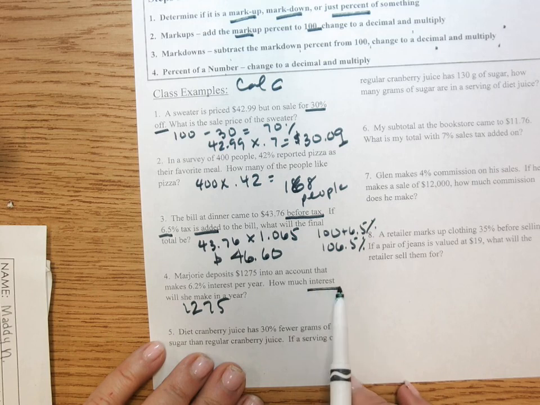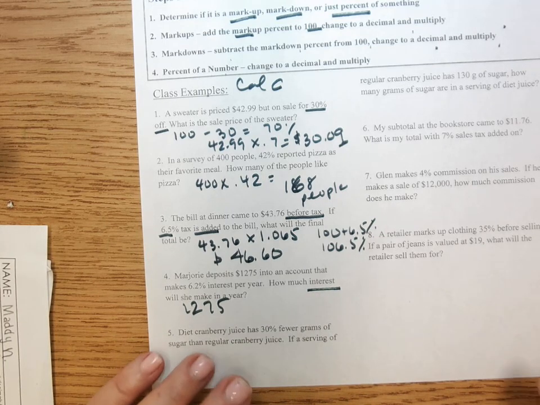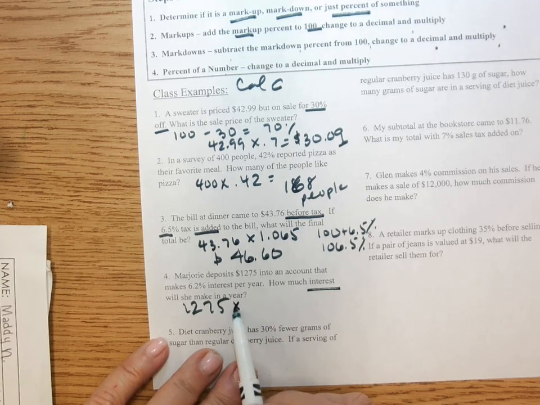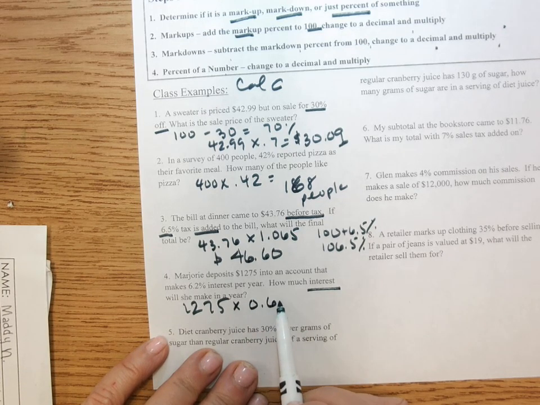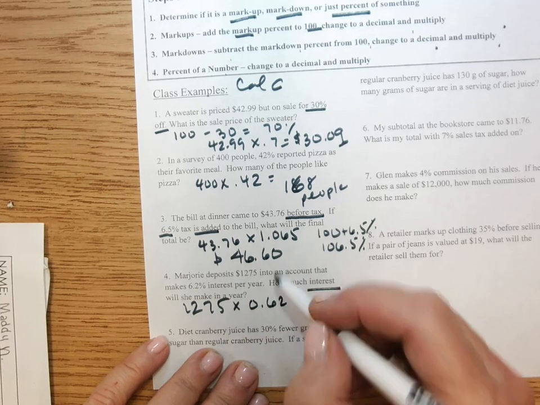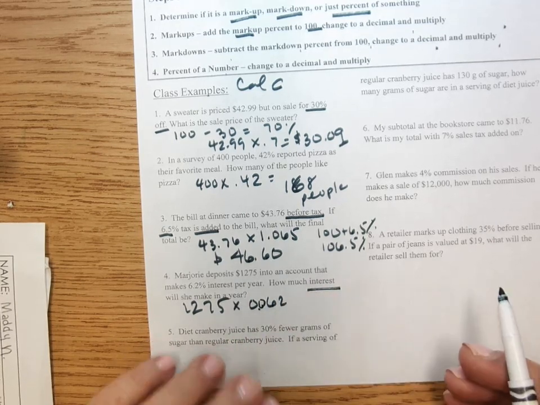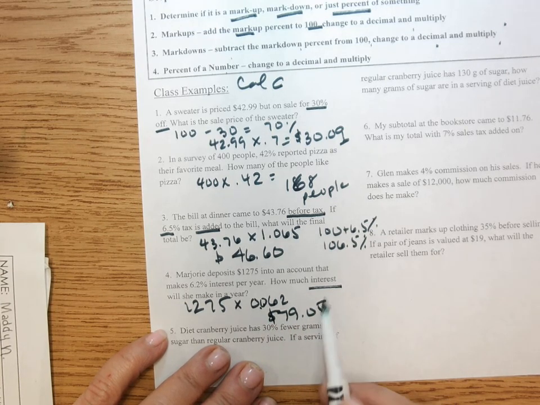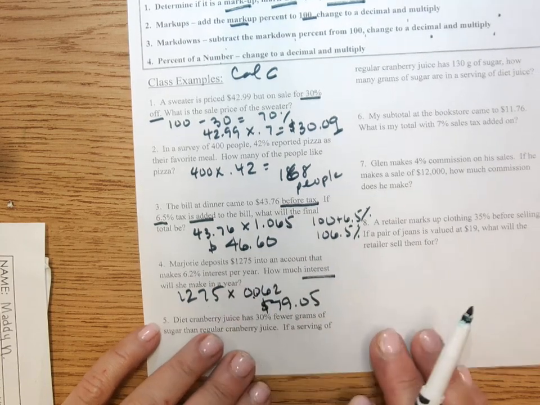How much interest does she make in a year? They're not asking you how much money she'll have in her account. We're just talking about the interest. So we're going to multiply this by 0.062. This is just a percent problem. And I get 79.05, which is how much her interest was for the year. That does not include what we call the principal.